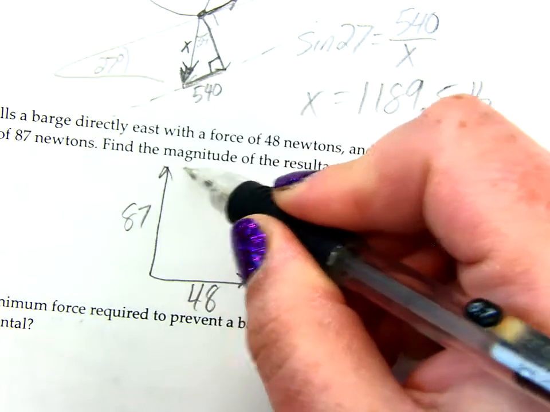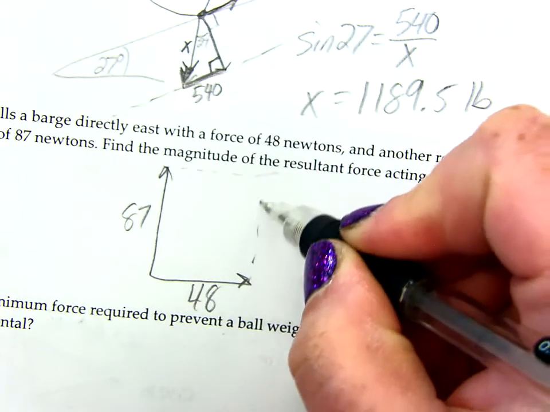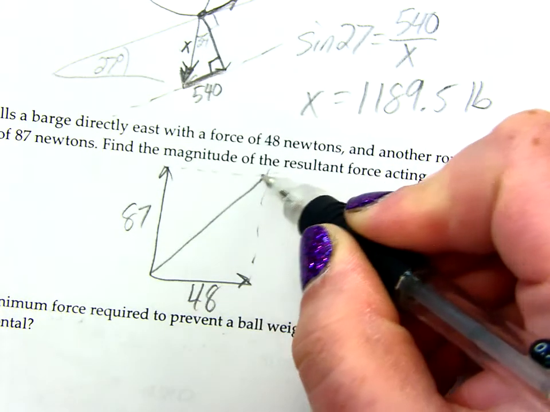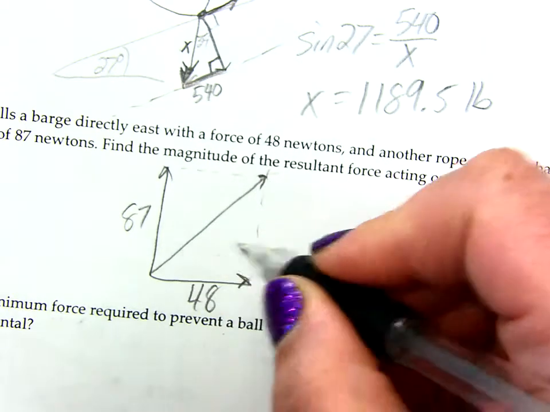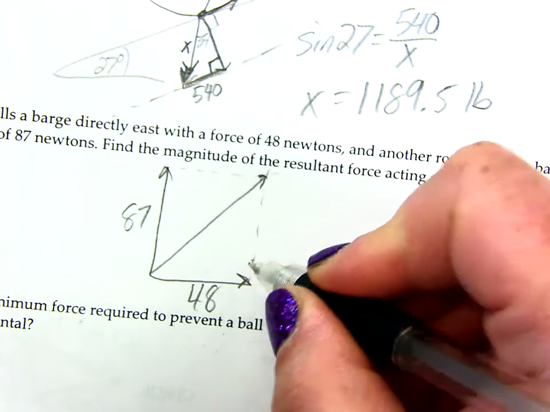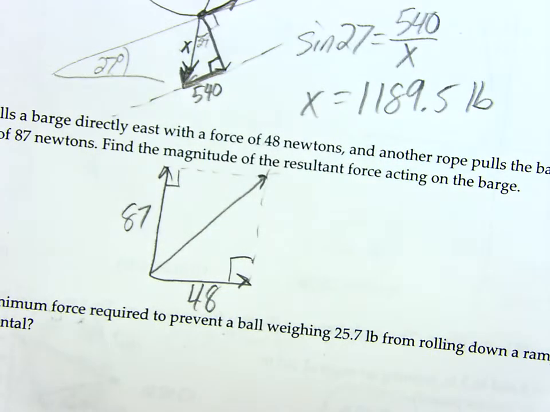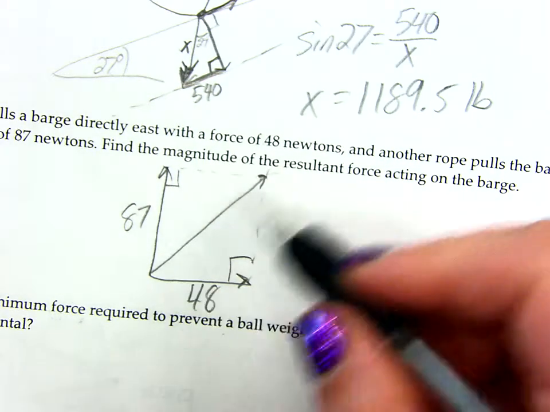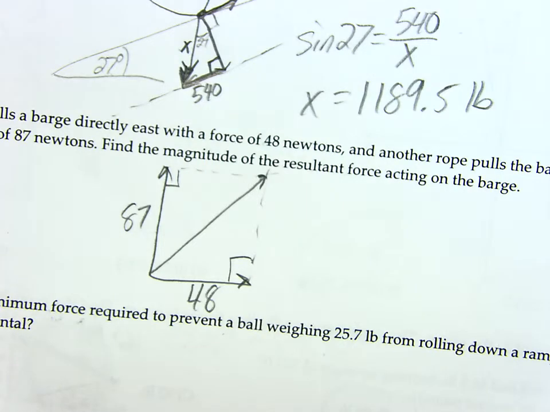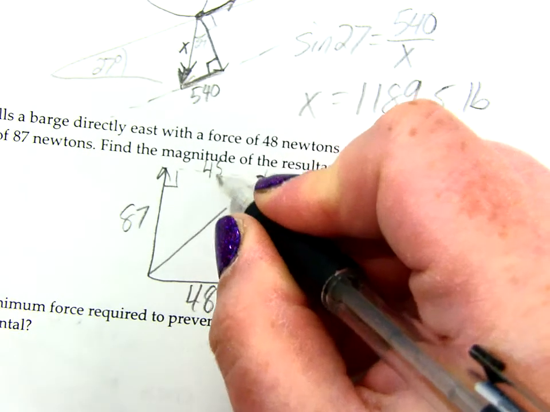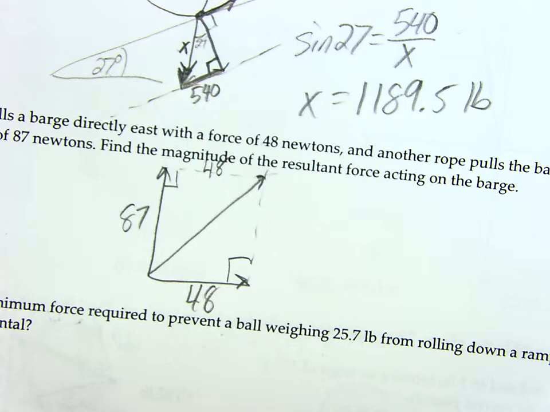So remember, to find that, I have to create my parallelogram. I'm looking for this. Since I have north and east, these are 90 degrees, right? So I basically have a rectangle, and I'm looking for the length of the diagonal of the rectangle. Well, that's pretty easy. Can I just do law of cosines again?